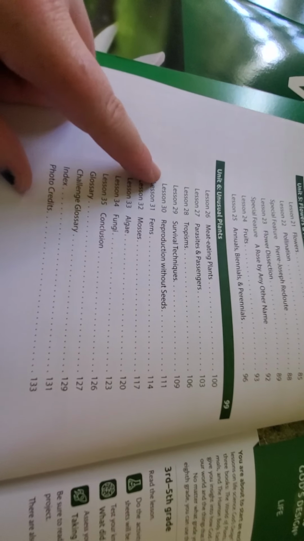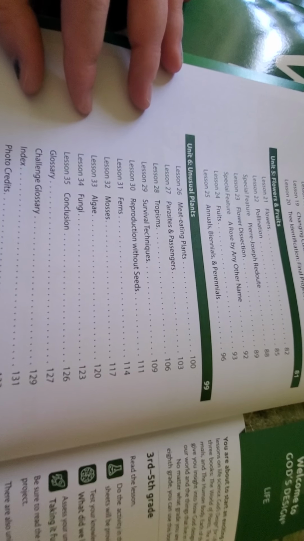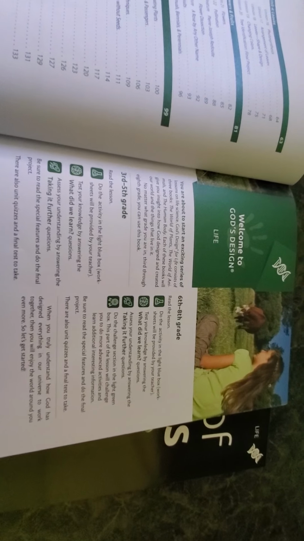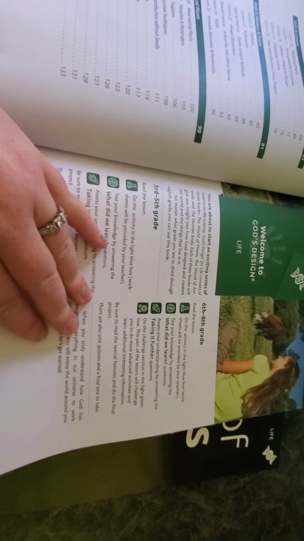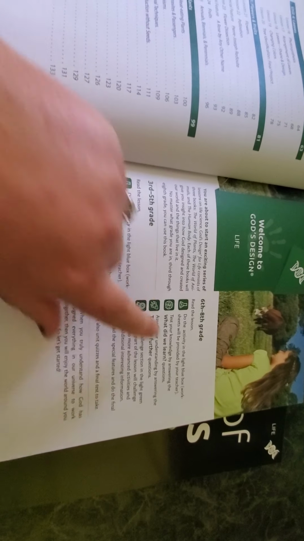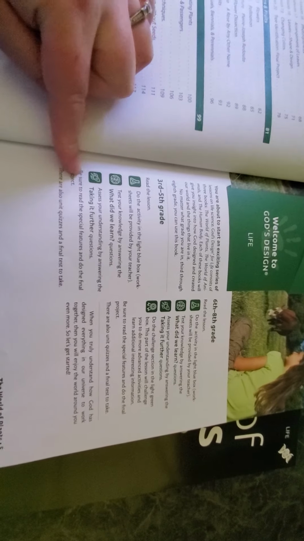And some of them, the other two, end with like a poster or something for their final project. And then you go into, this is basically telling you how to make it work for your 3rd through 5th, all the way up to your 6th through 8th. 3rd through 5th only do these 3 things. 6th through 8th does everything, the entire lesson.